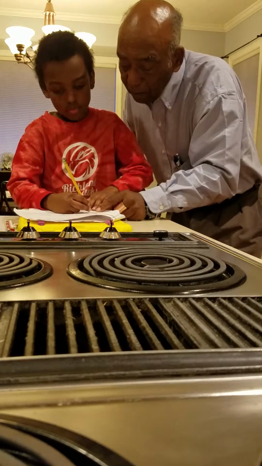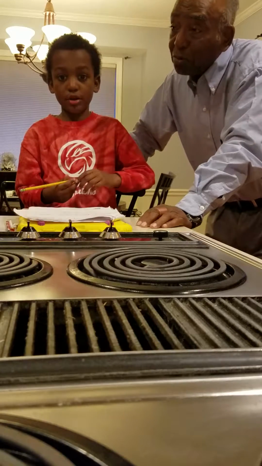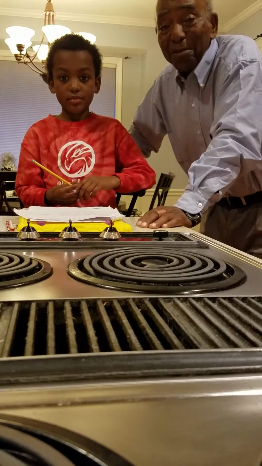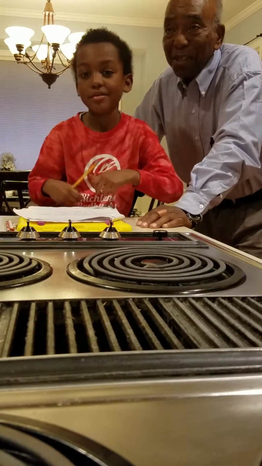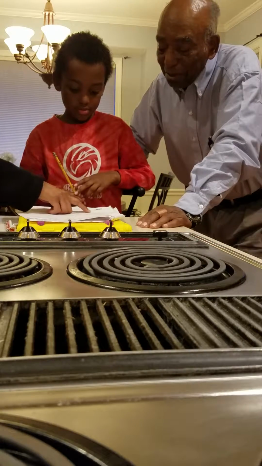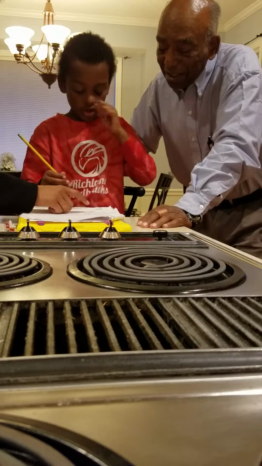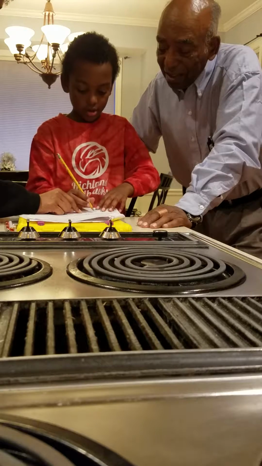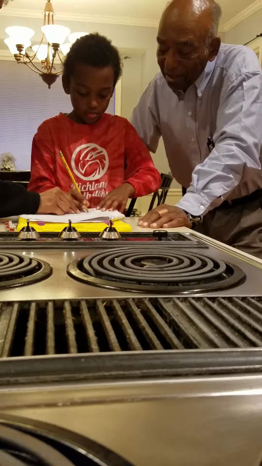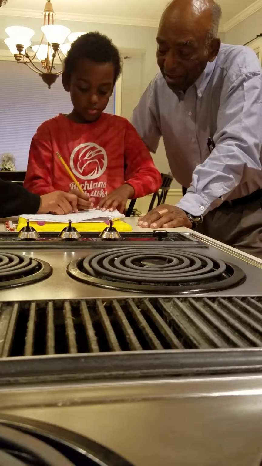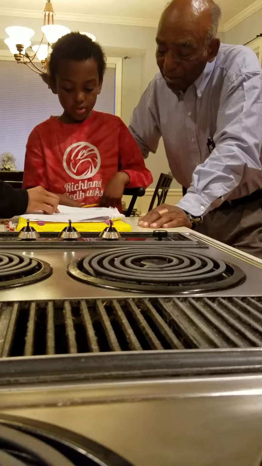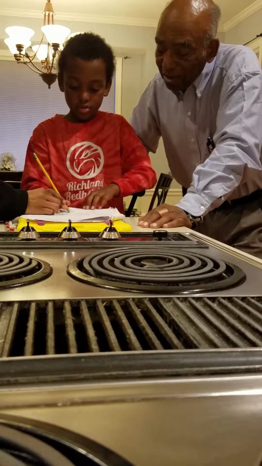Draw a line right there. A short line up under the 2x. Put a 2 up under it. Draw a line up under here and put a 2 under.